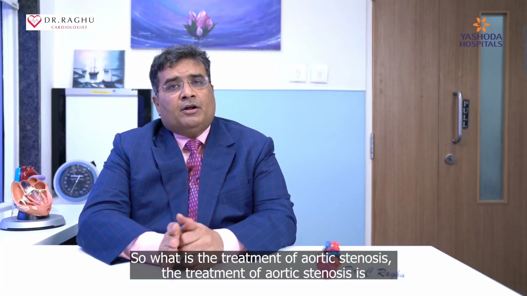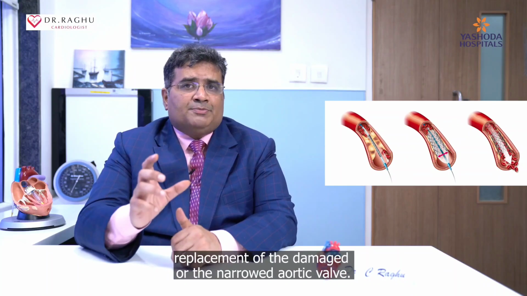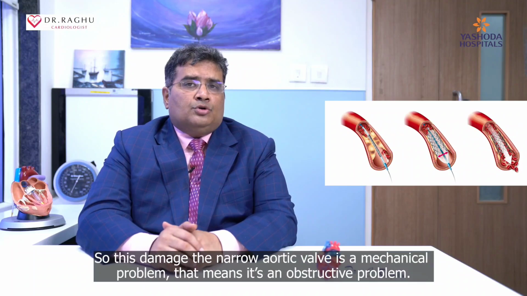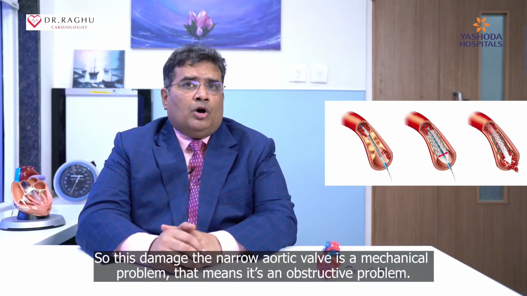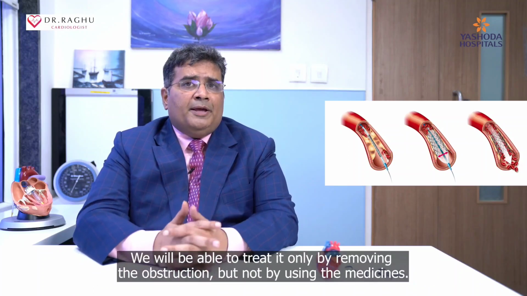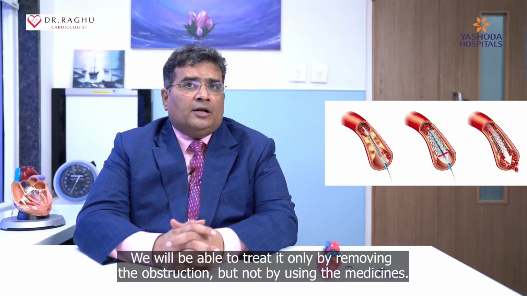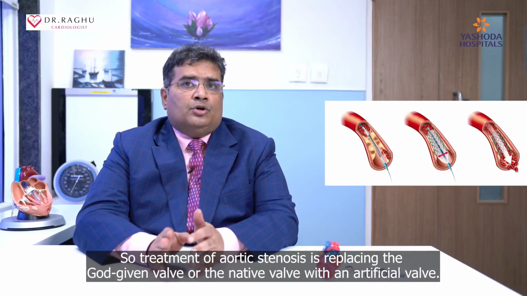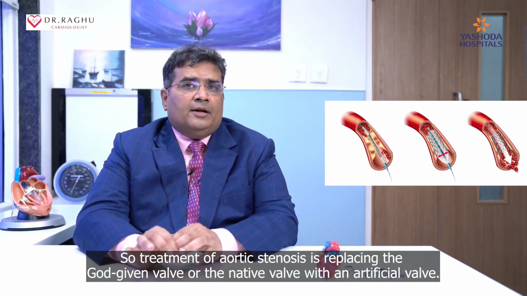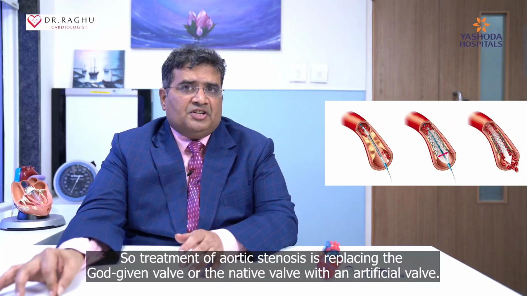So what is the treatment of aortic stenosis? The treatment of aortic stenosis is the replacement of the damaged or the narrowed aortic valve. This damaged or narrowed aortic valve is a mechanical problem. That means it's an obstructive problem. We will be able to treat it only by removing the obstruction, but not by using medicines. So treatment of aortic stenosis is replacing the God-given valve, or the native valve, with an artificial valve.